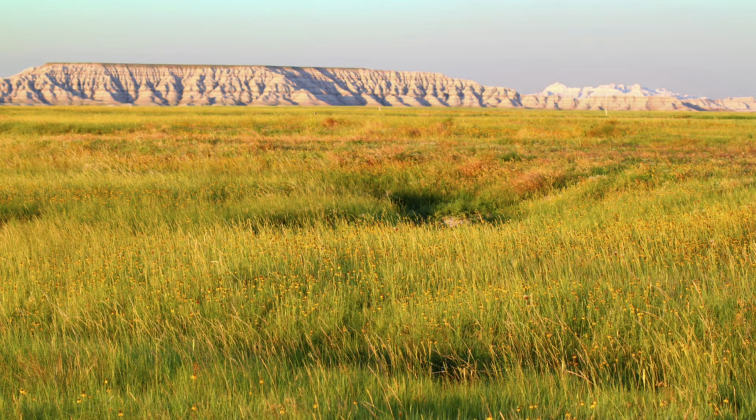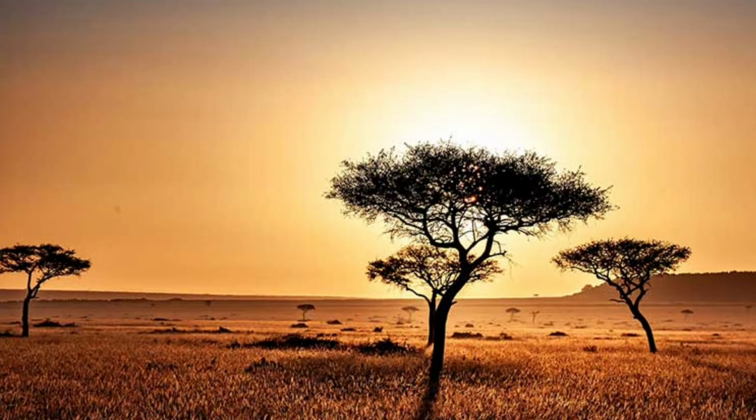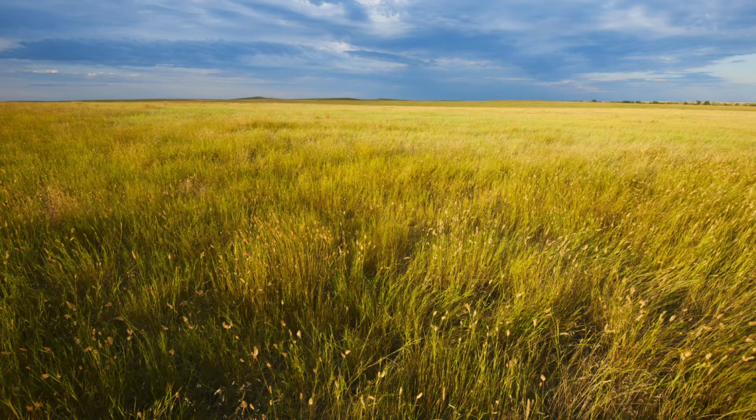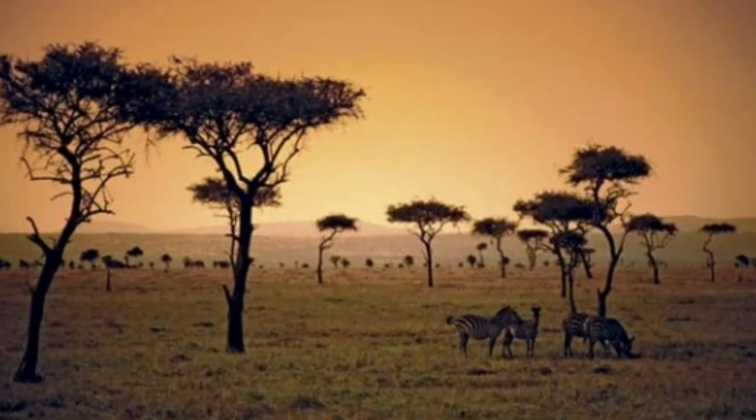Grasslands are open regions that are dominated by grass, as the name would suggest, and have a warm, dry climate. There are 2 different types of grasslands: tropical grasslands, sometimes called savannas, and temperate grasslands. Savannas are found closer to the equator and can have a few scattered trees.